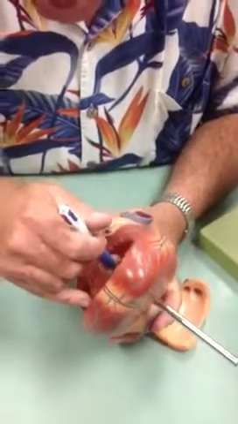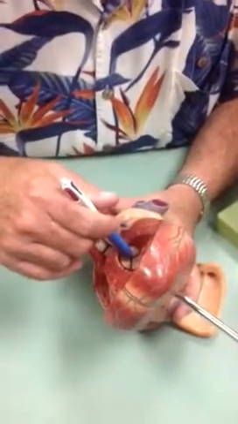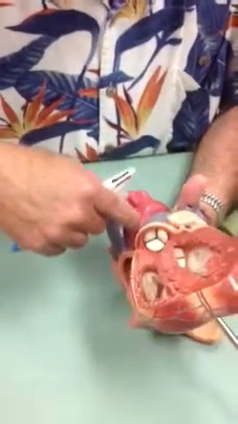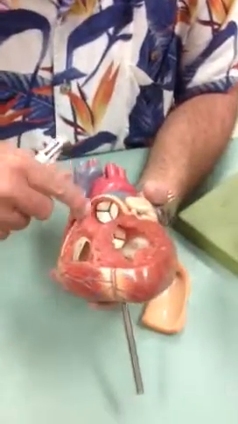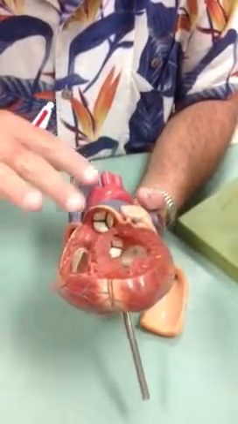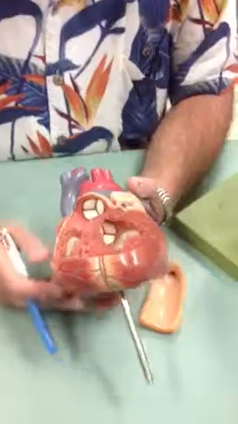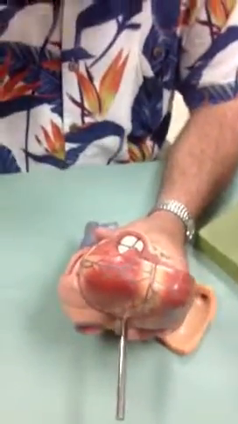And then the one deep inside the heart, here, is the aortic semilunar valve. It goes to the aorta. So 4 major valves. You can have trouble with any one of them. When they're opening and closing, they make different noises. So they keep track of those. That's part of what you do when you're listening to the heart, right?